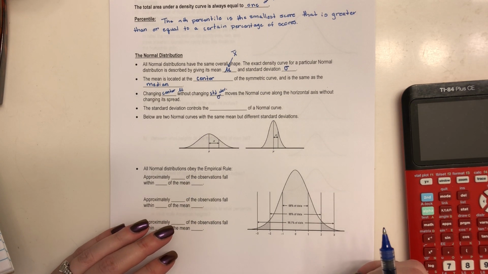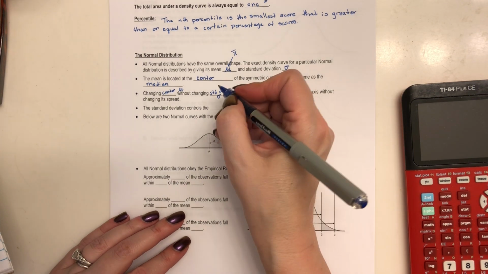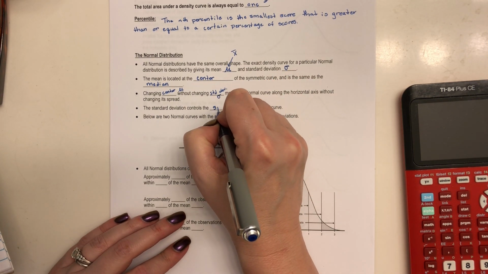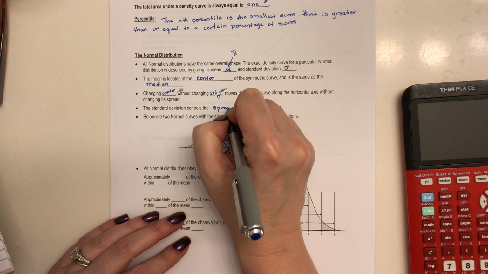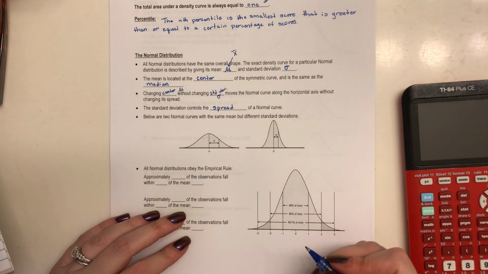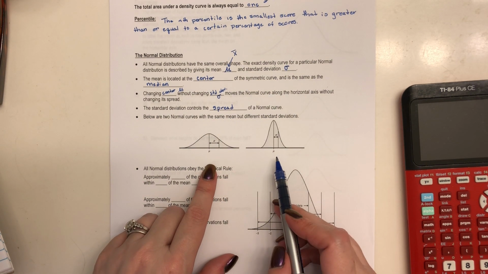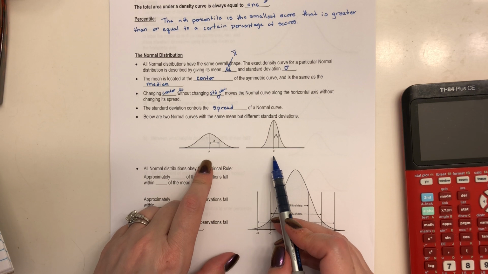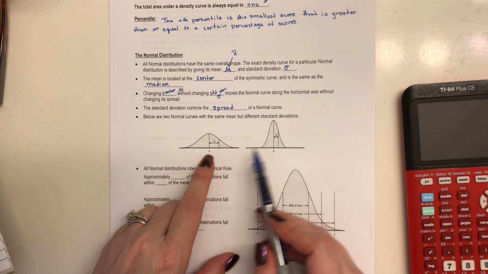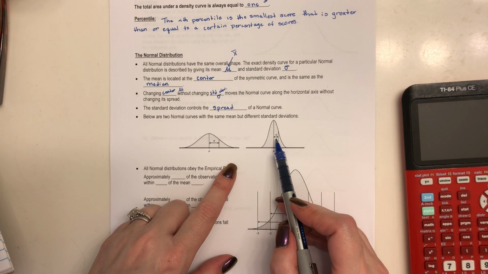Now, our standard deviation controls the spread or variability of a normal curve. Here's what I mean, down below, you have two exactly the same normal curves with one exception. The standard deviation is larger versus smaller.